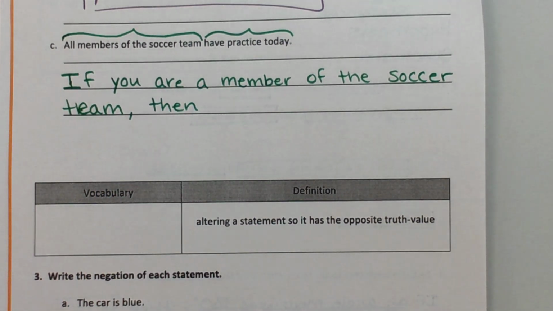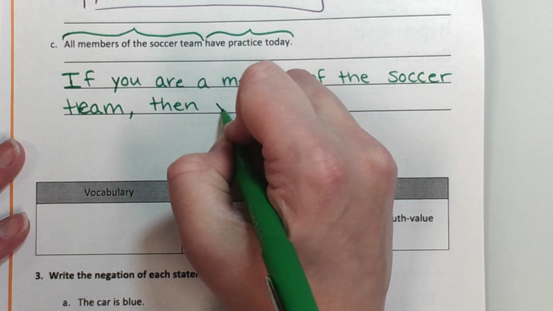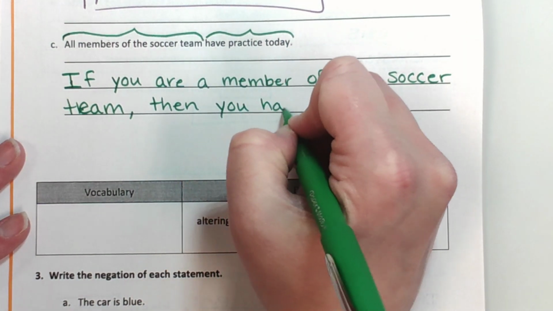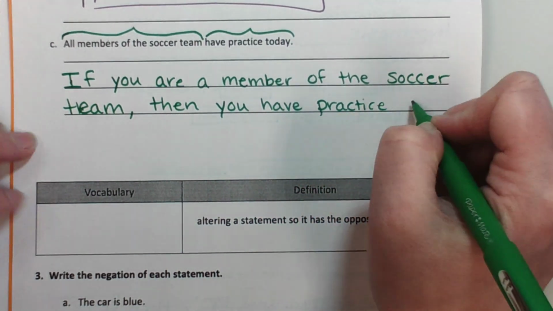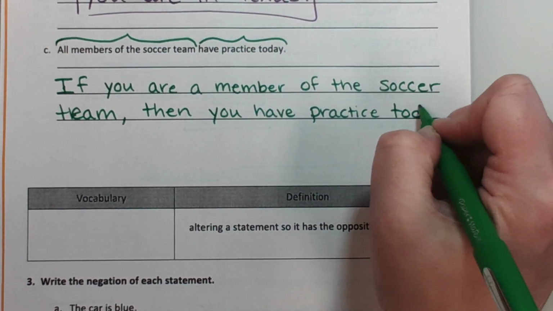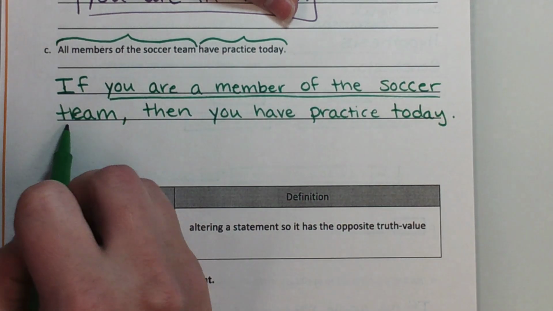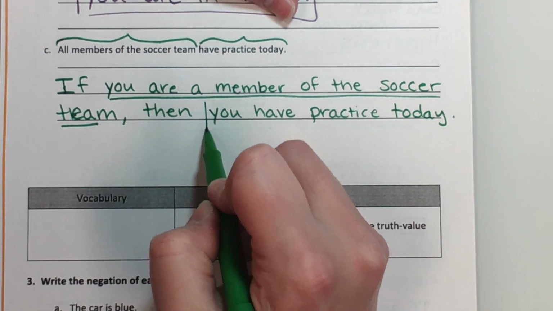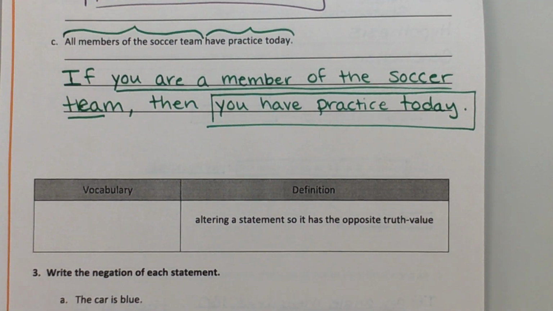Then, we could follow it up with, you have practice today. You are a member of the soccer team is the hypothesis, and you have practice today is the conclusion.